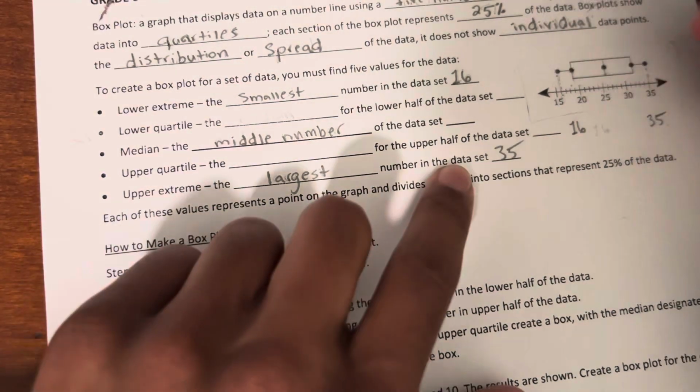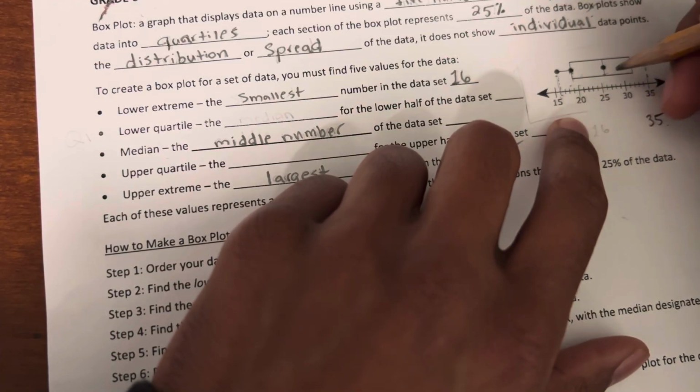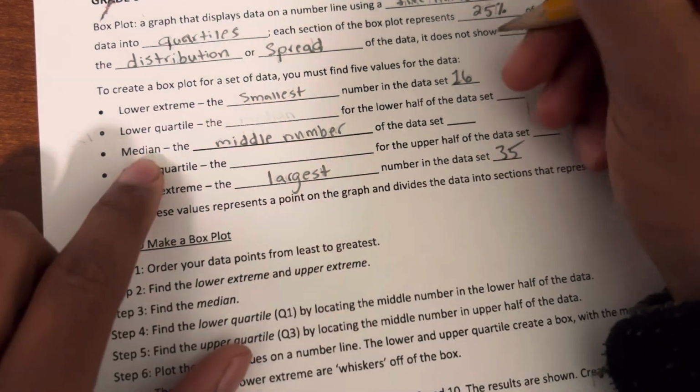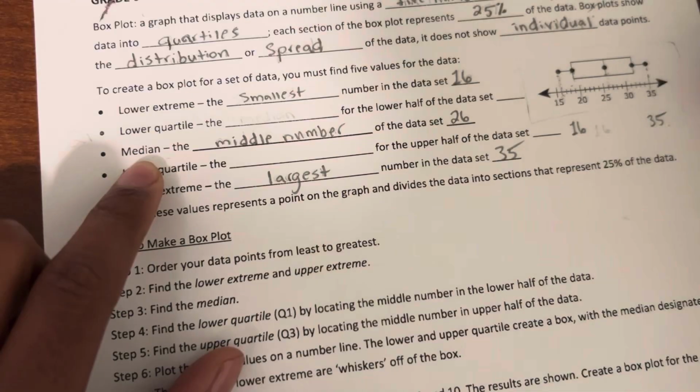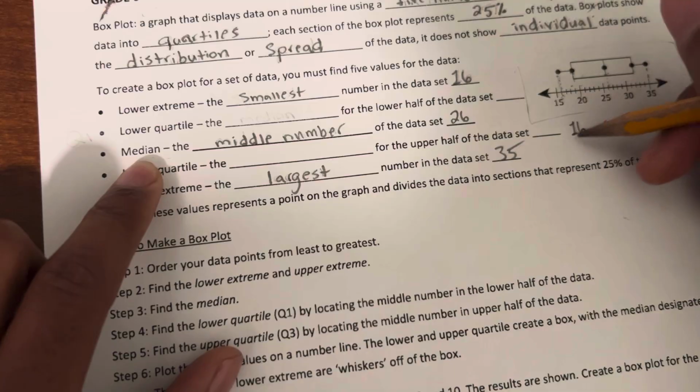No, 26. Yes, I was looking at the lower quartile. So 26. Once you find the median, remember, if there are 2 numbers in the middle, the median is just the middle number in the entire data set.